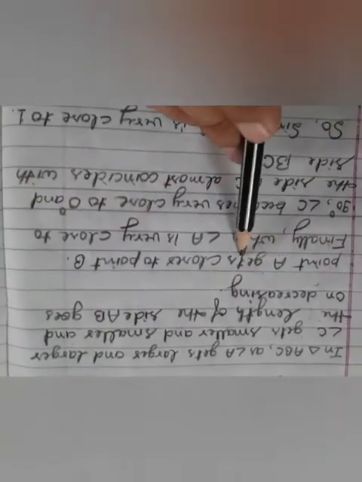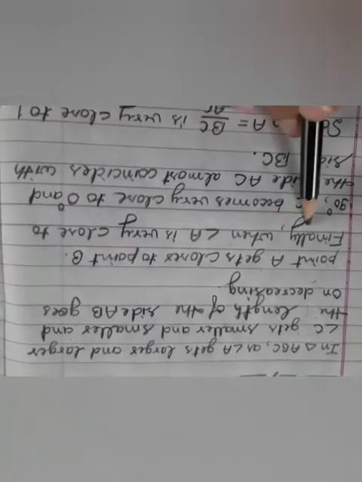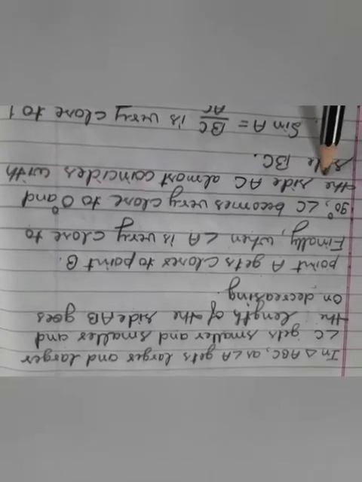Point A gets closer to the point B. Finally, when angle A is very close to 90 degrees, angle C becomes very close to 0 degrees, and the side AC almost coincides with side BC.